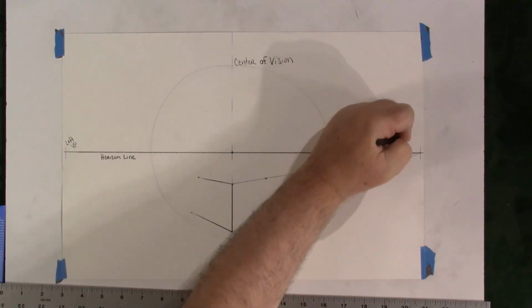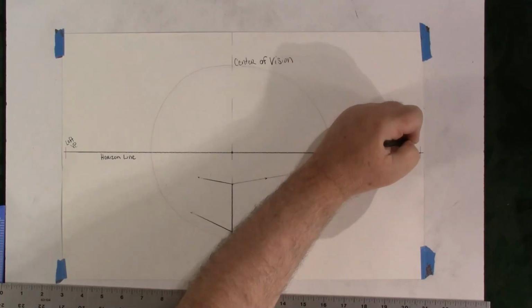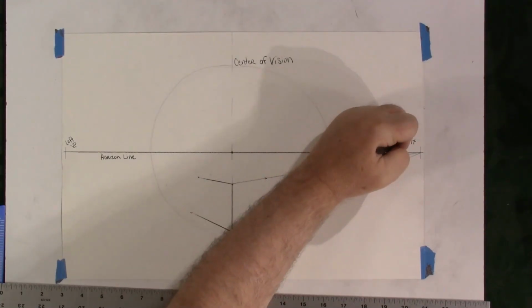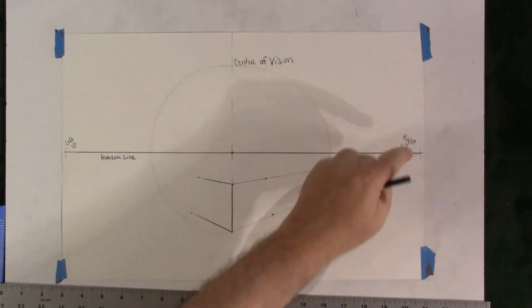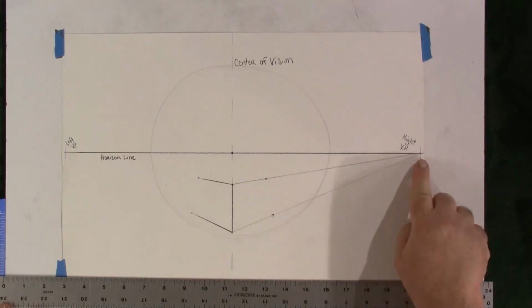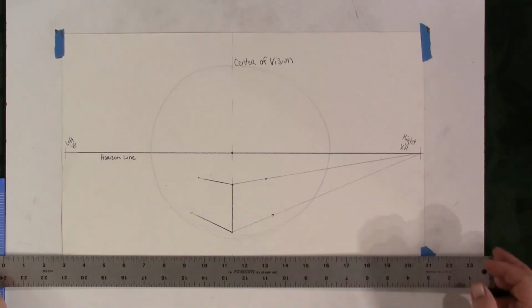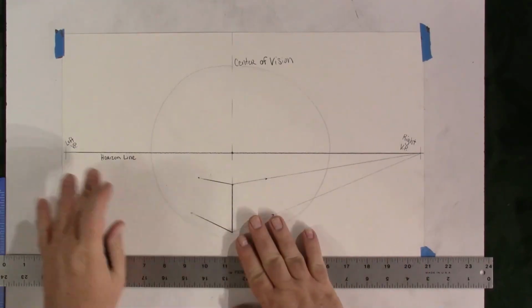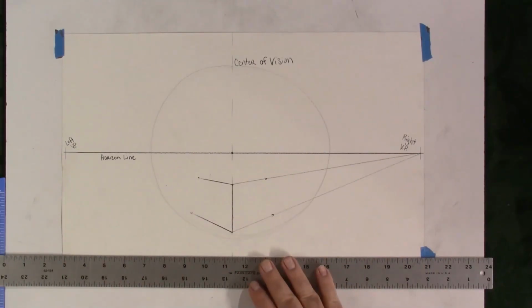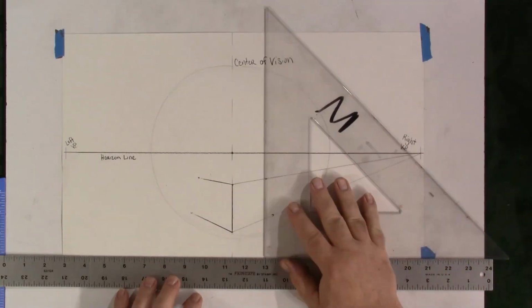And I'm left-handed, so obviously most of you would probably be using your opposite hand. But this is the right VP. Again, to keep that in my brain, we're using the horizon line and one vanishing point on the right and one vanishing point on the left. Well, now that I've got both of these going to their respective vanishing points, I need to make a decision about how deep is this box.